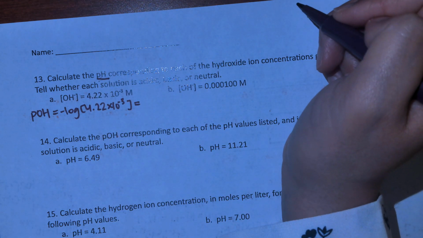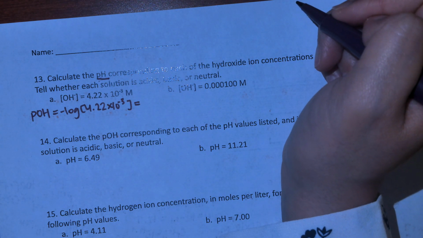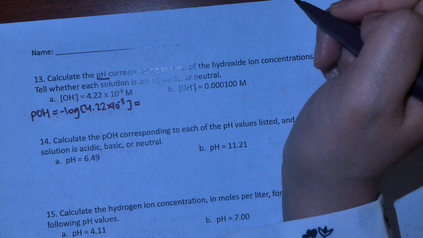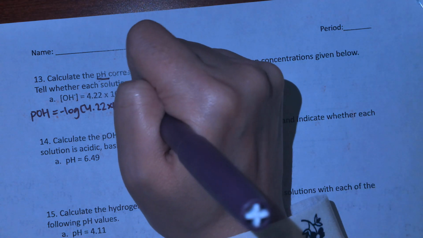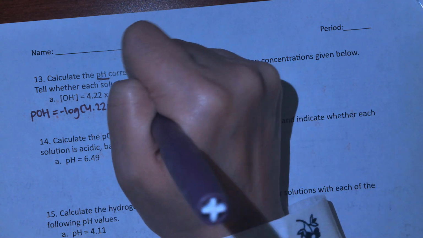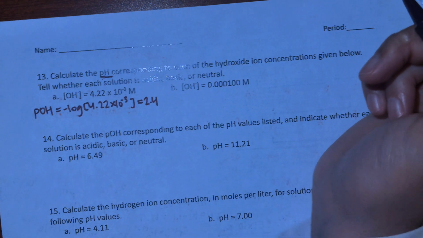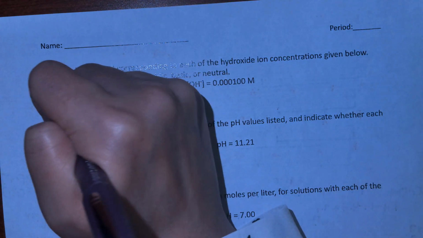So that should equal 2.4. And how do I get pH from the pOH?